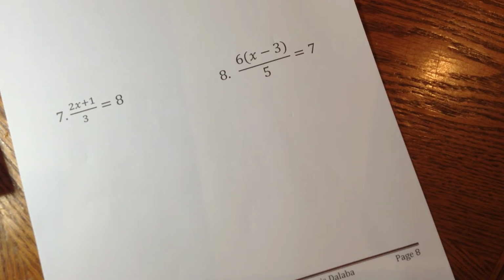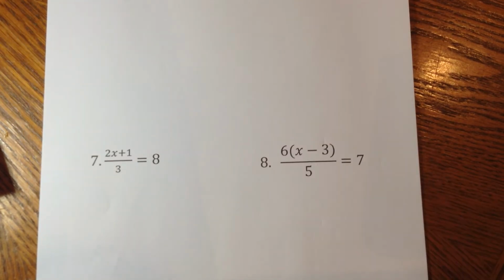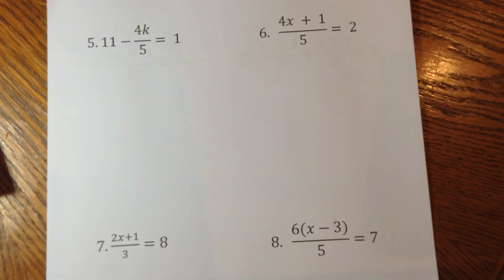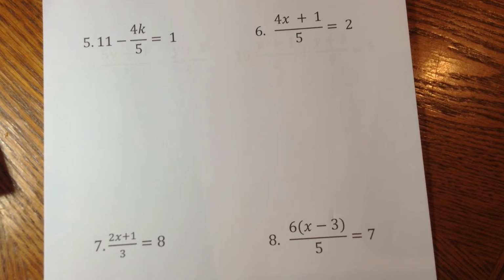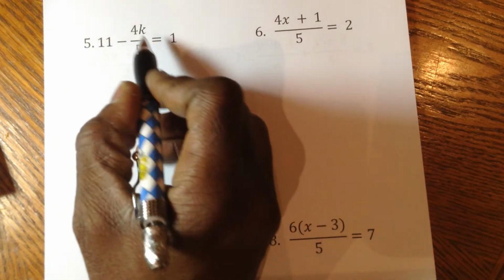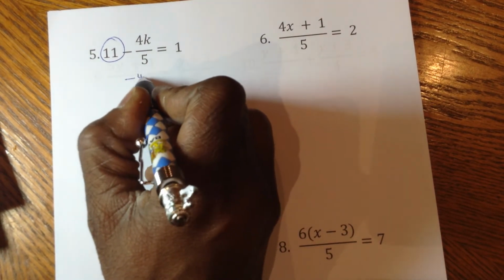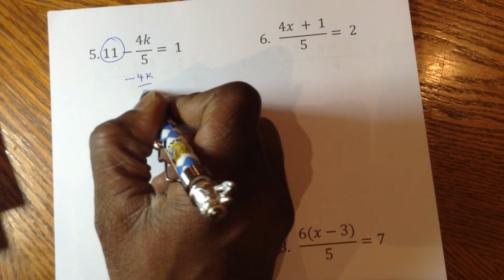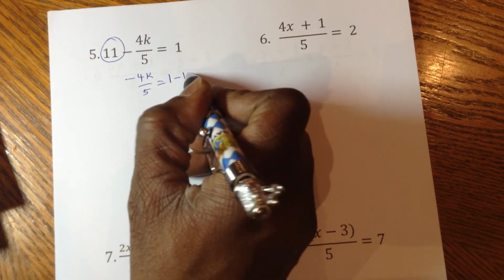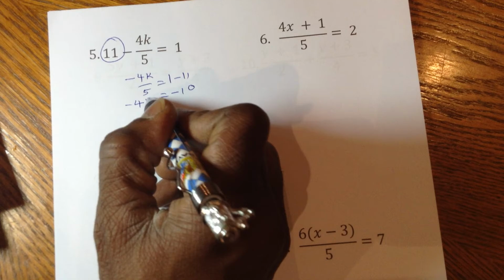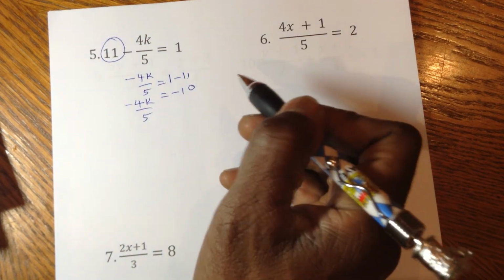Question 8. Page activity question 5, sorry. So I'll start by subtracting 11 from both ends. So I'll get minus 4k over 5 equals 1 minus 11, which is minus 10. So minus 4k over 5 is minus 10.